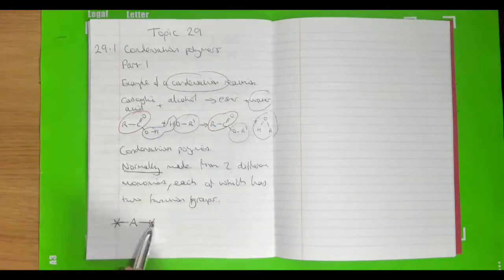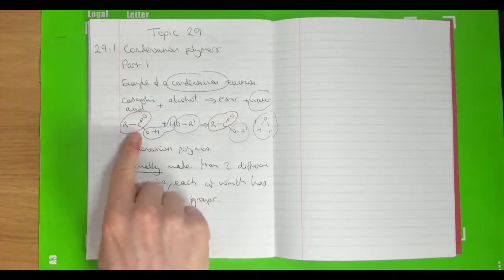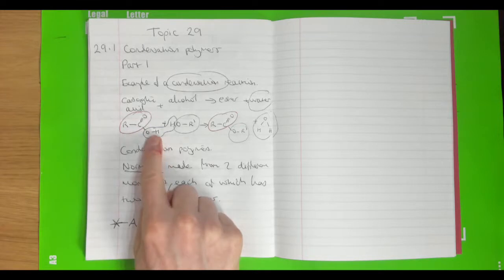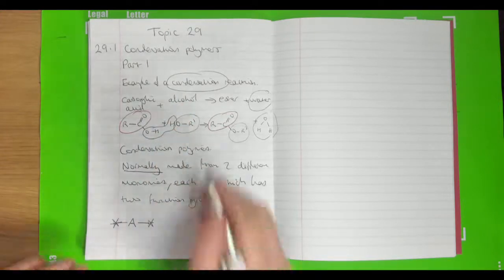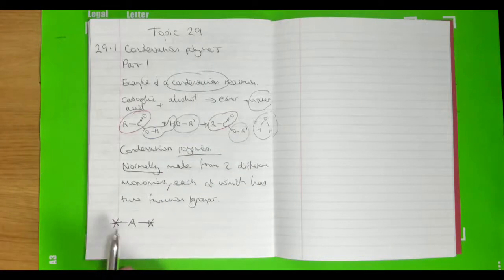So remember, it's these bits of a monomer which react. Here we've only got one end of the molecule which is reactive. Here's the carboxylic acid end, and then the OH end of the alcohol, that's reactive here. But when we're making a condensation polymer, we have two reactive ends of the monomer. So you basically have a monomer with two functional groups on it.